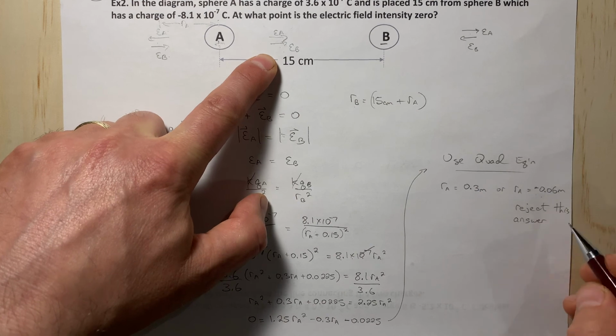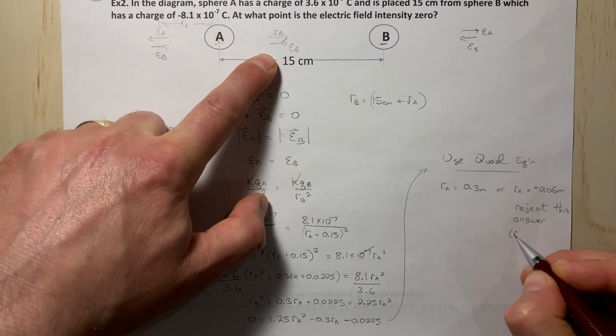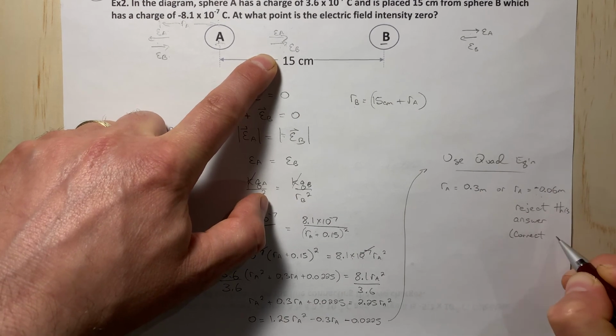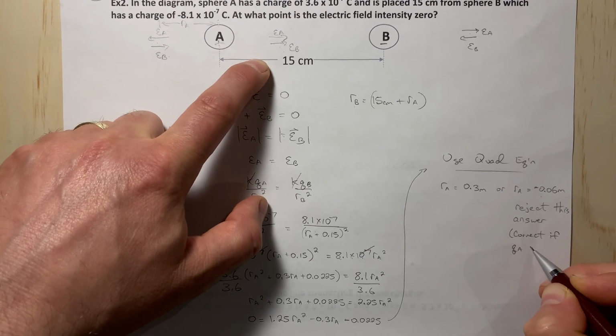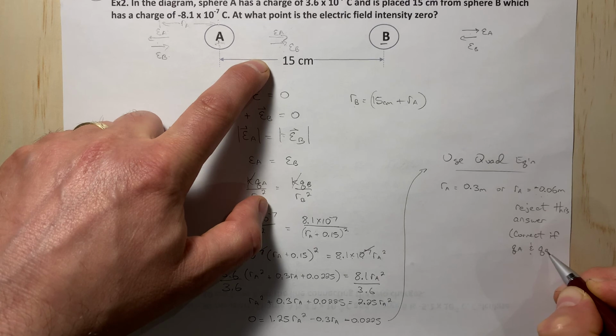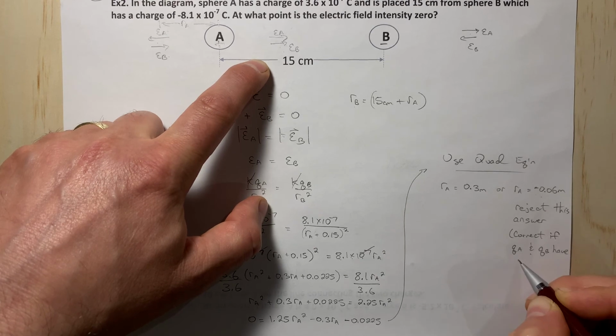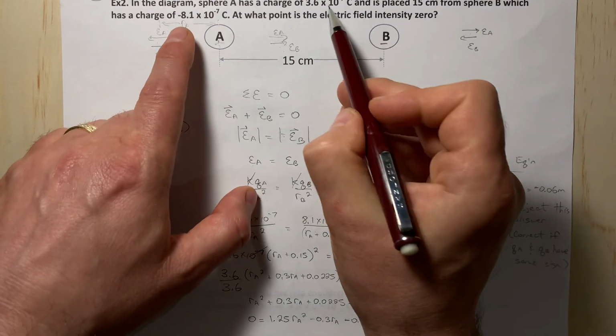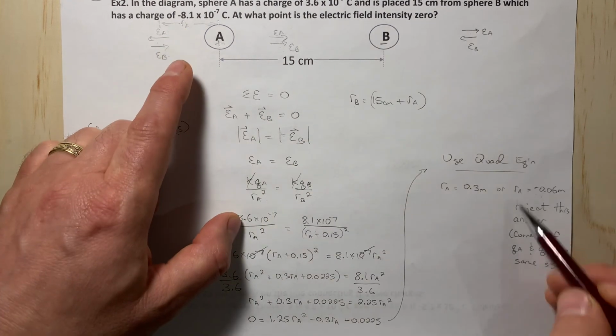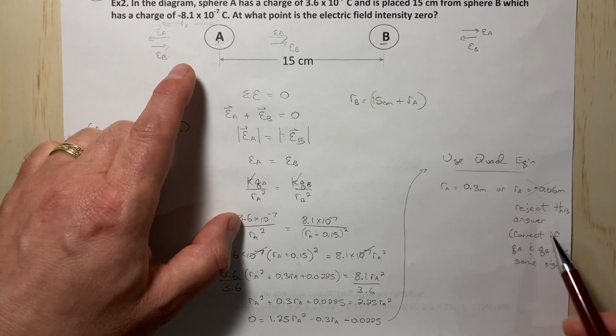This answer is if they were the same sign. So I'll say this is correct if QA and QB have the same sign. That's not the case. I've got opposite signs, positive and negative. It's not this one, so I'm going to reject it.